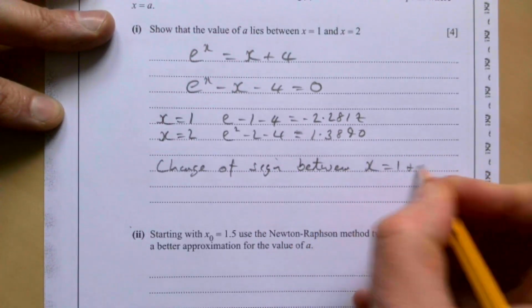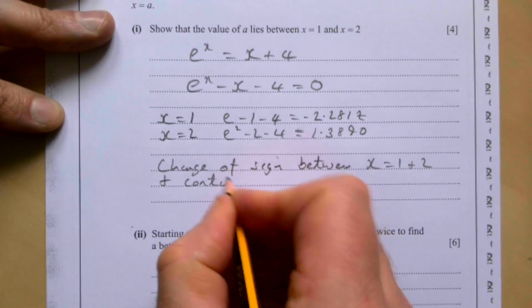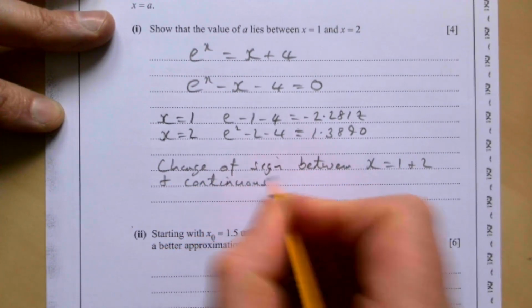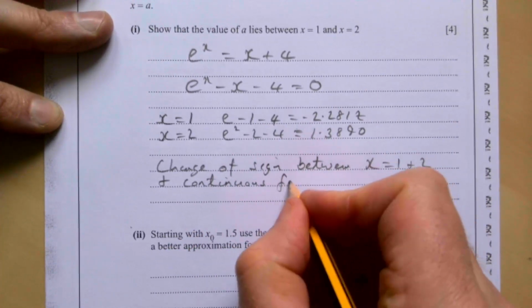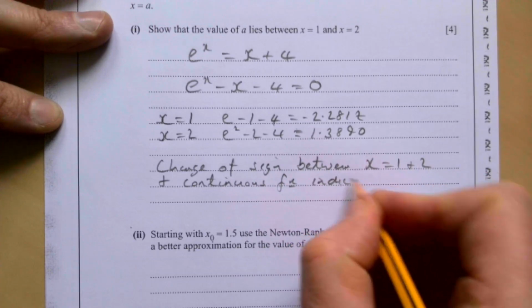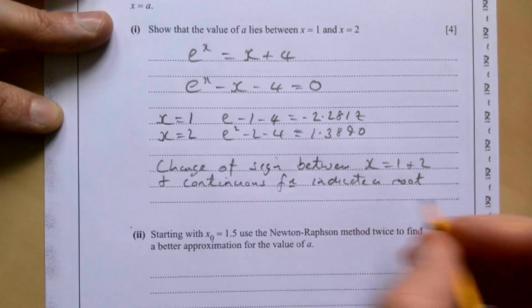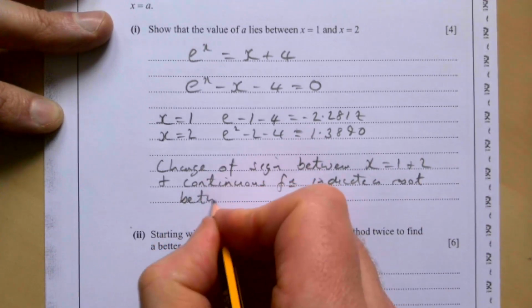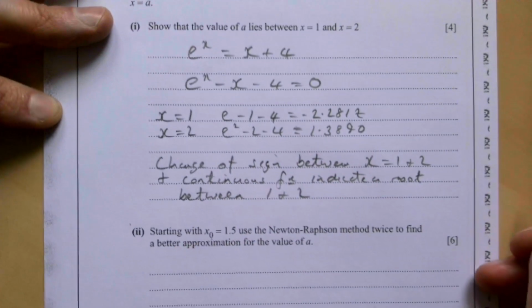between x equals 1 and 2, and the fact it's a continuous function, that means there's no gap in it. Sometimes between 1 and 2 there's maybe an asymptote or something, but with a continuous function, that indicates a root that's between 1 and 2.